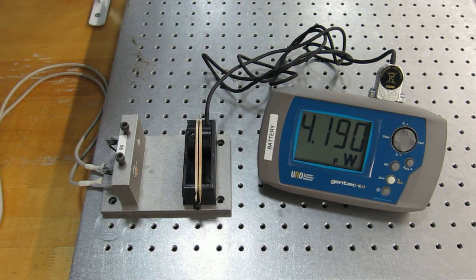When we hit the threshold current for this laser diode, you'll notice a dramatic increase in output power from the microwatt range to the milliwatt range. All of a sudden, we're getting milliwatts of output, indicating that the laser diode is actually operating as an actual laser at this point.